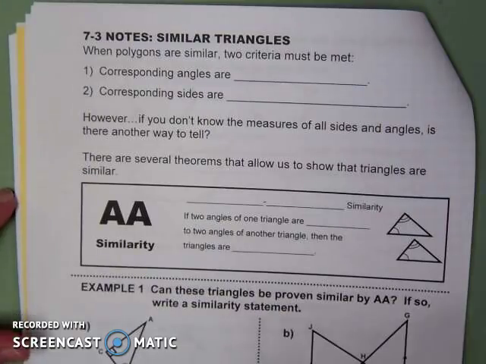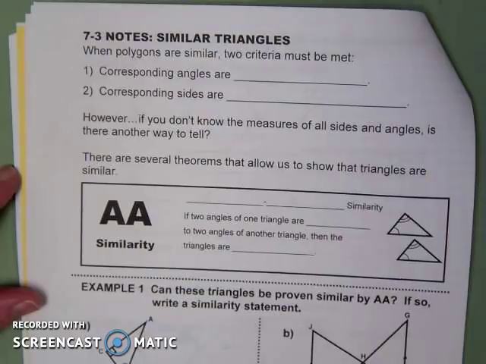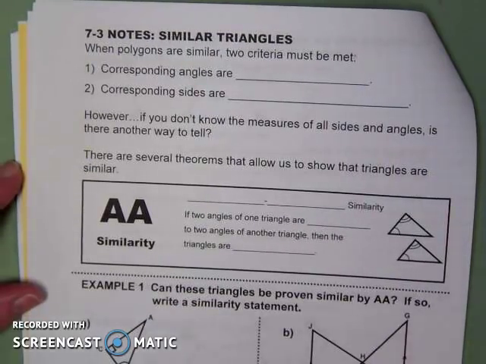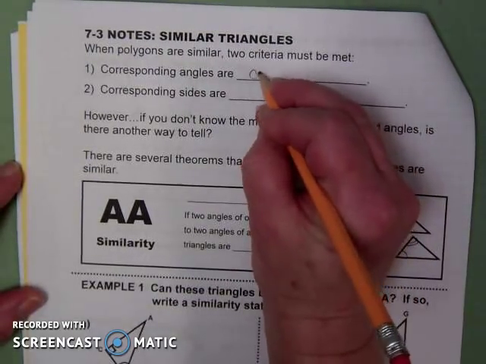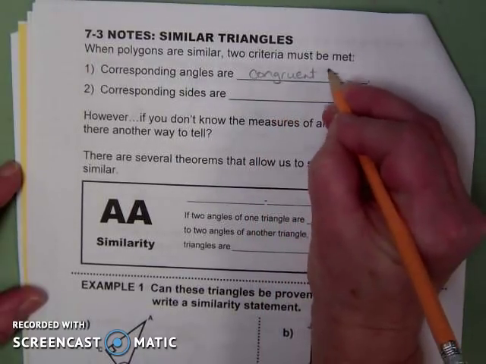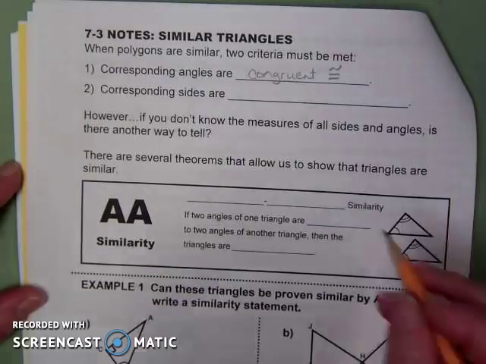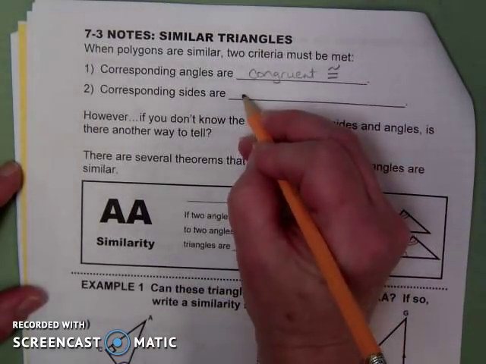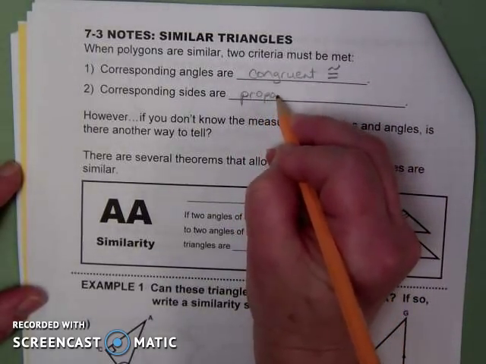We're going to talk about similar triangles. When polygons are similar, two criteria must be met. Corresponding angles are congruent. Remember the congruent symbol is an equal sign with a squiggly line on top. And corresponding sides are proportional.